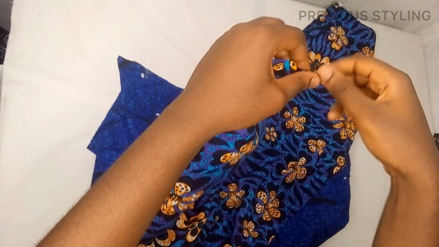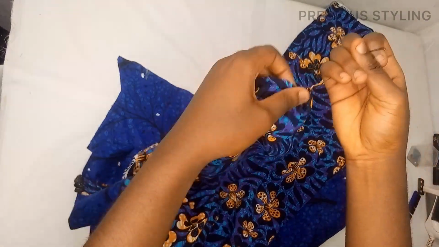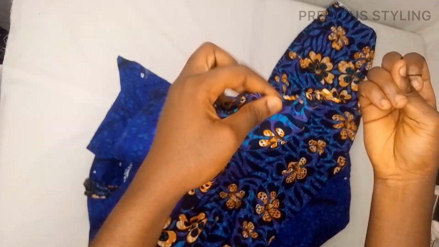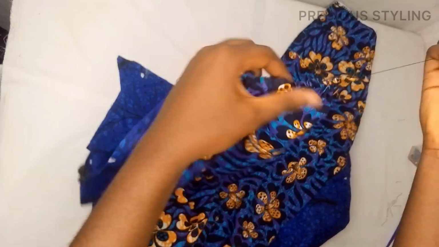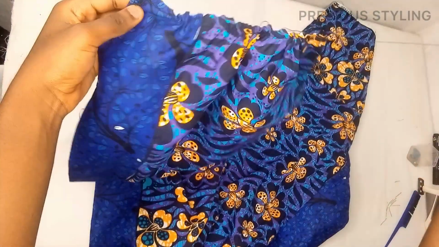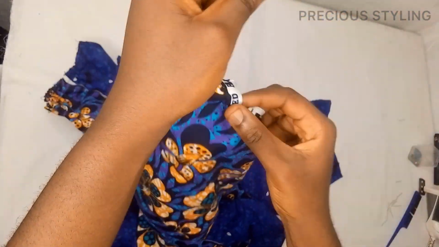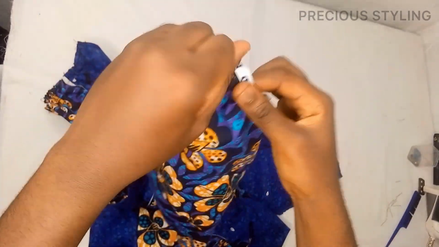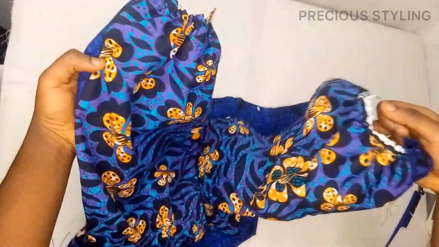So now I'll begin gathering this up just the way we do our normal gathers. I'm done making gathers at the back part of my sleeve, and I'll do the same for the front piece.